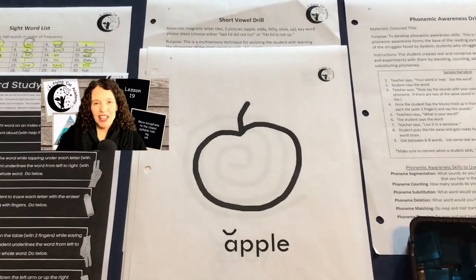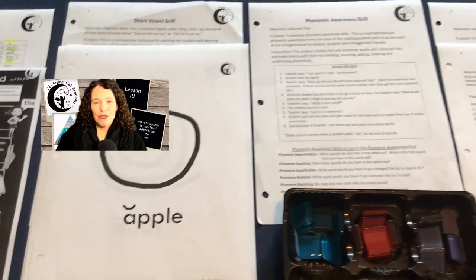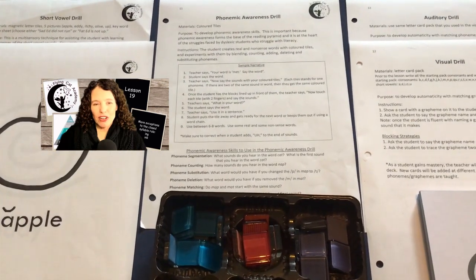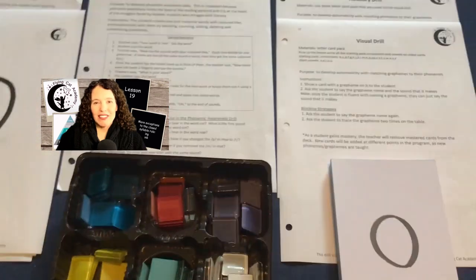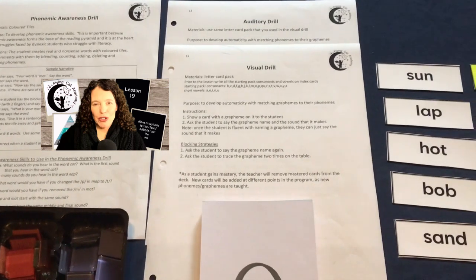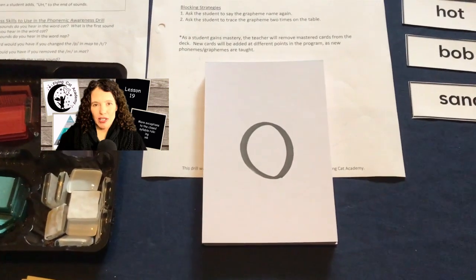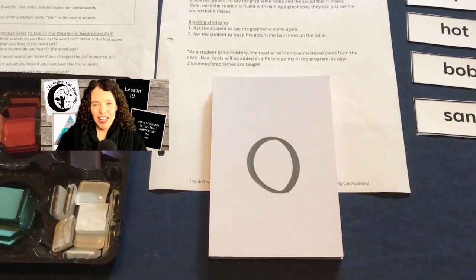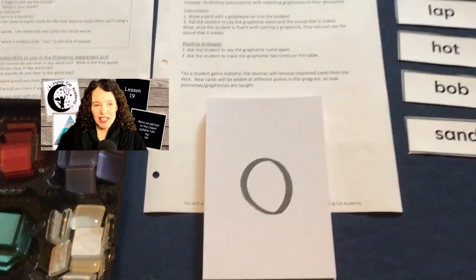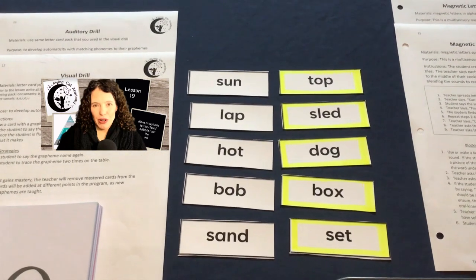For the short vowel drill, you'll have the teacher instruction sheet, the keyword pictures, and the keyword sentence. For the phonemic awareness drill, you'll have the instruction sheet for the teacher and the tiles for the student. Then we have the visual drill and the auditory drill instruction sheet, and the card pack on which the student is currently working, making sure that you're taking out the cards once they are mastered, and introducing new ones as they come up. The blending drill is gone because we are now working on the syllable card drill.